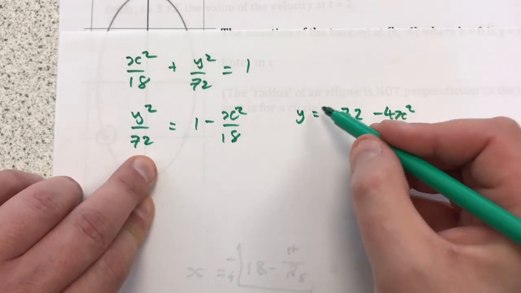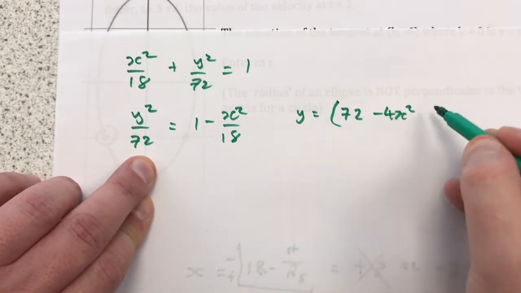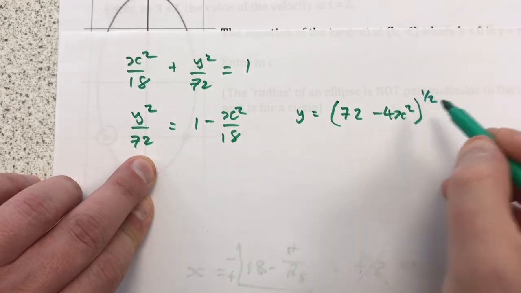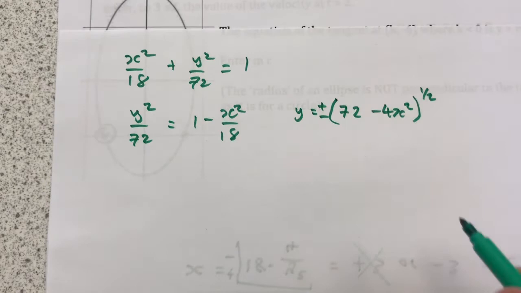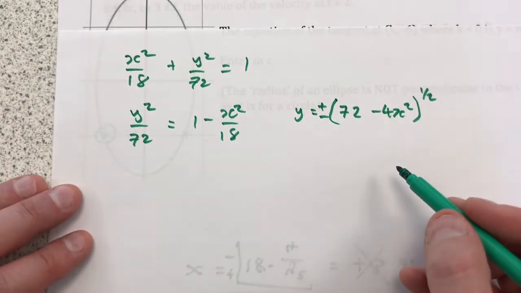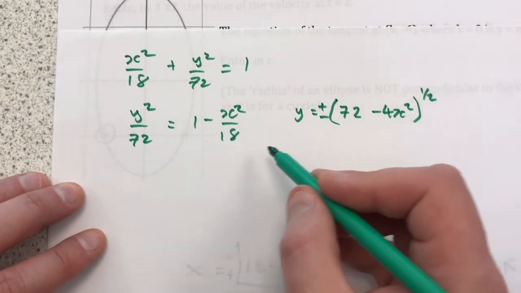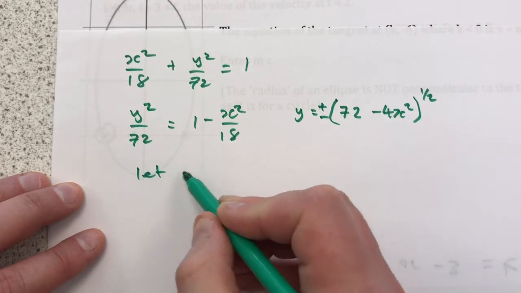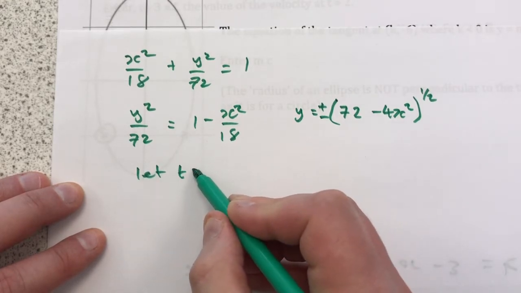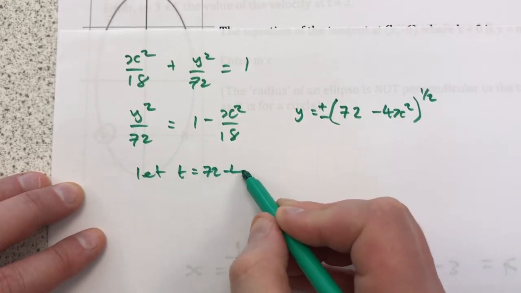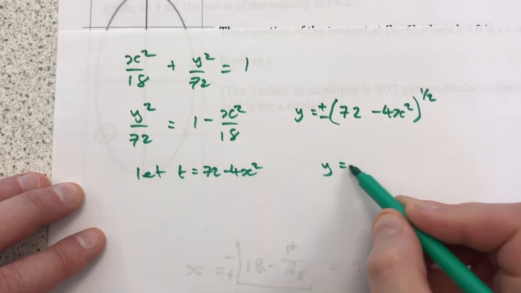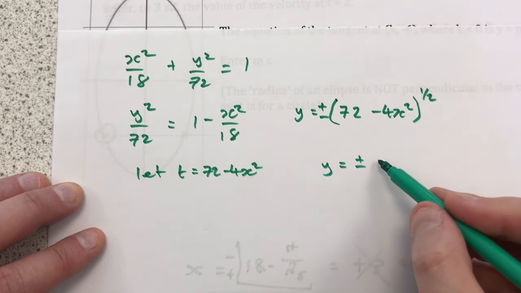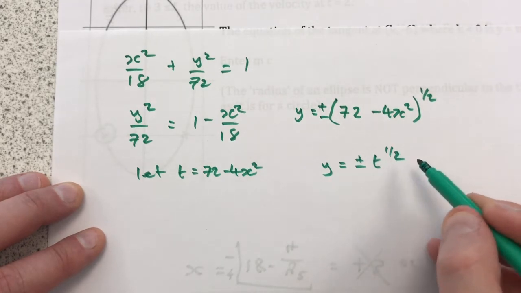And then we want to square root both sides. So here I'll put it in this format because it'll help us, but it's plus or minus. So we end up with a plus or minus option here. And so if we let, say for example, t equals 72 minus 4x squared, then we can write this as y equals plus or minus t to the half.